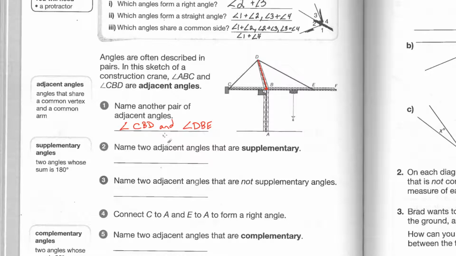Now it says name two angles that are supplementary. Supplementary angles are two angles whose sum is 180 degrees. And wouldn't you know it, these two angles, CBD and DBE, will also add together to make a 180 degree angle. So angle CBD and angle DBE are also supplementary angles.